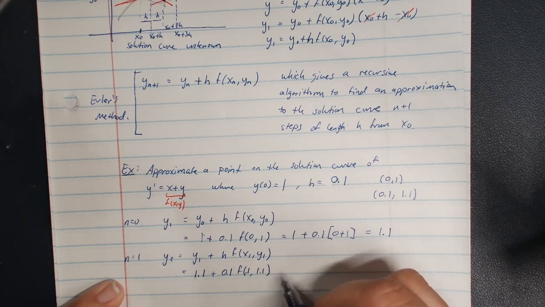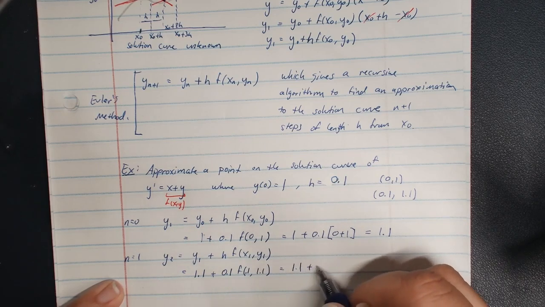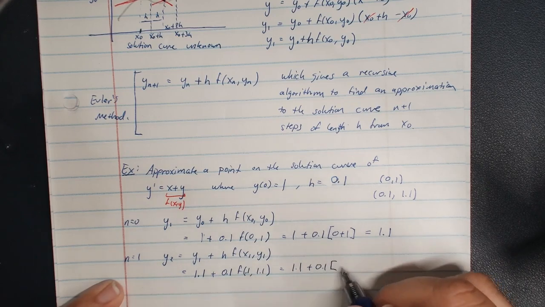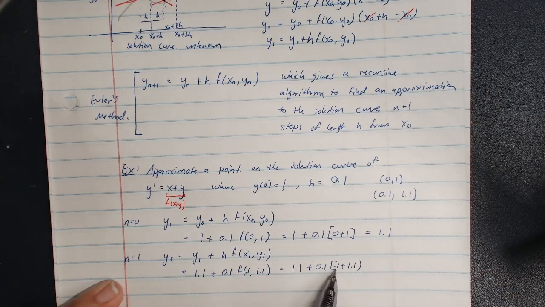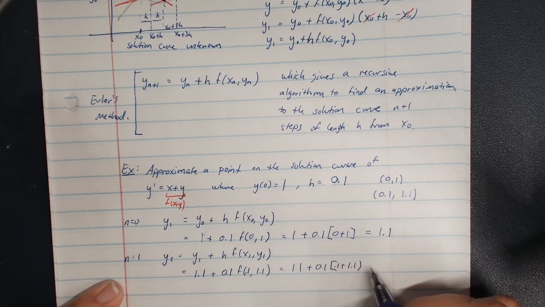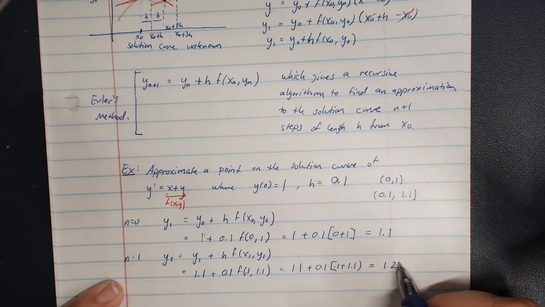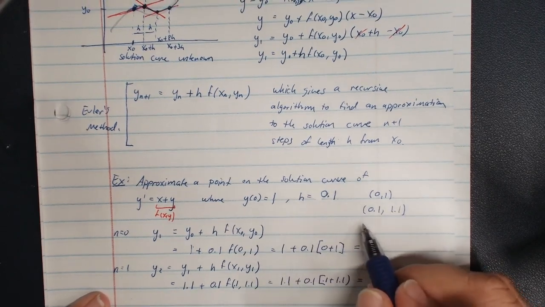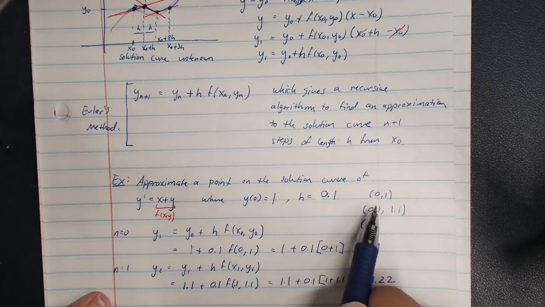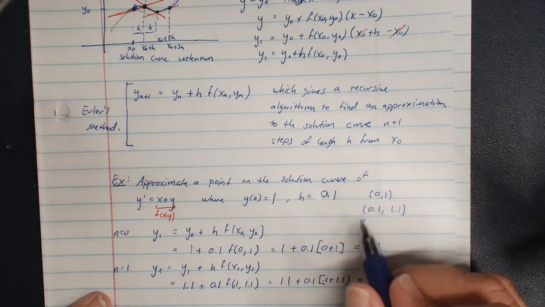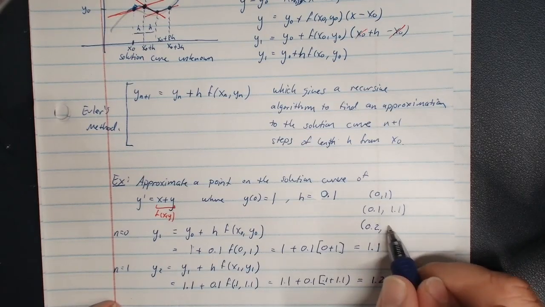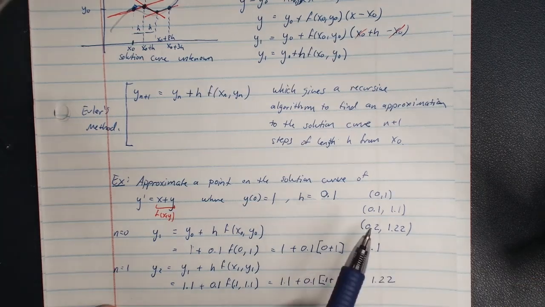0.1 and 1.1. So that's going to be 1.1 plus 0.1 times the sum, 0.1 plus 1.1. So that'll be what? 1.2 times 0.1 is 0.12, and 0.12 plus 1.1 is going to be 1.22. Like that. So that gives us another point. Every time we take a step, our x value increases by 0.1. We were already at 0.1, so our next one would be 0.2, and our new y value is going to be 1.22.